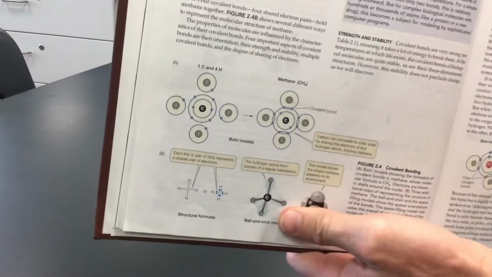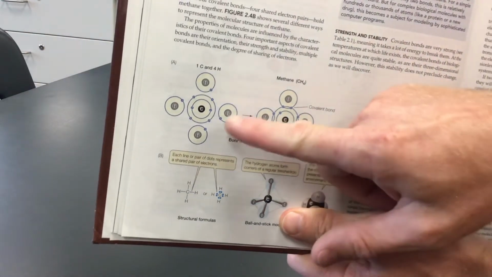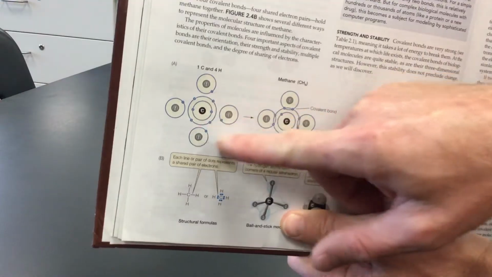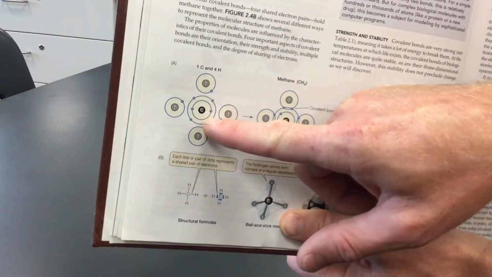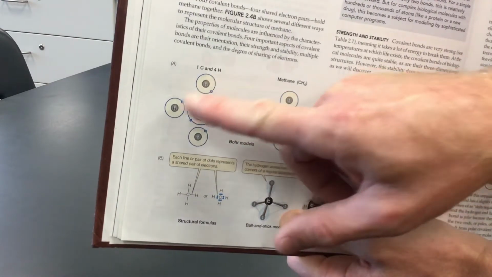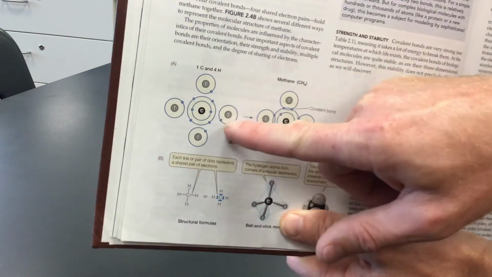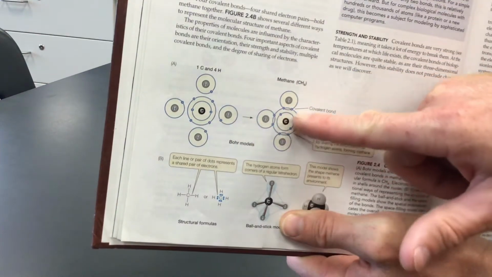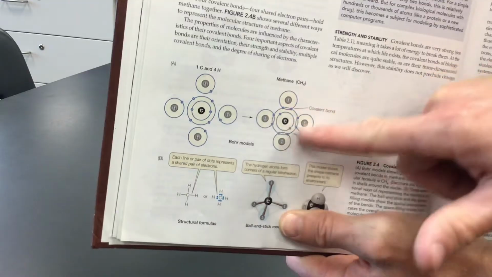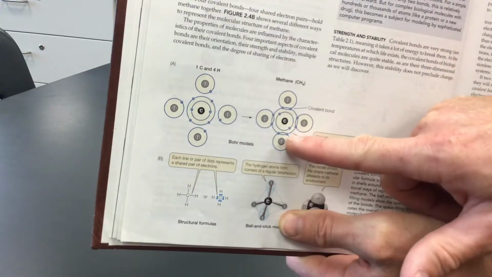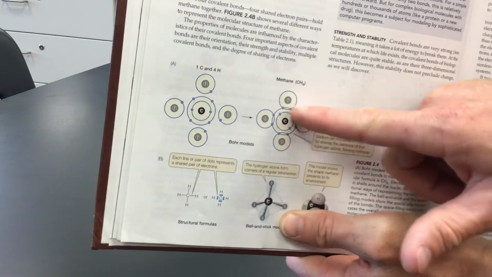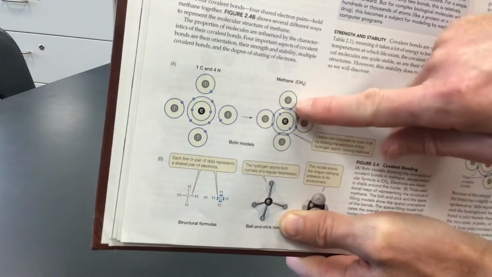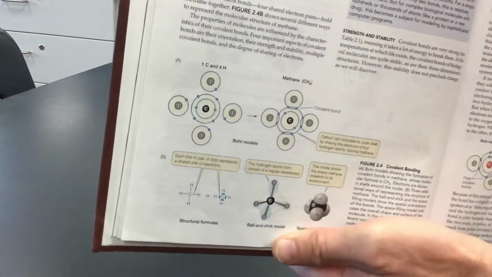I'll just turn to page 20 in our book here. So, remember what we did before, where this is an example of methane, where you had a carbon atom, and you took 4 hydrogens, and those hydrogens shared electrons, and the carbon shared its electrons, and then you have this completed valence, right? So carbon now has 8 in its outer energy level, and each hydrogen has 2, so it's happy.